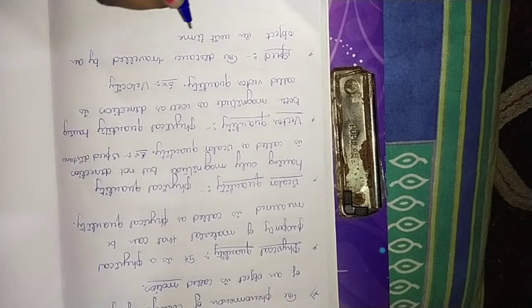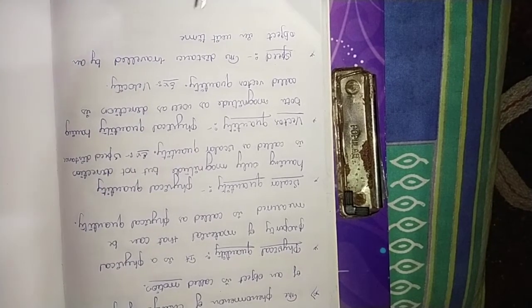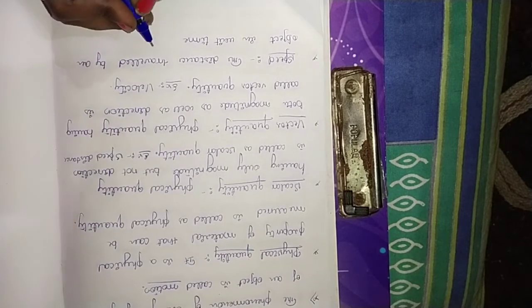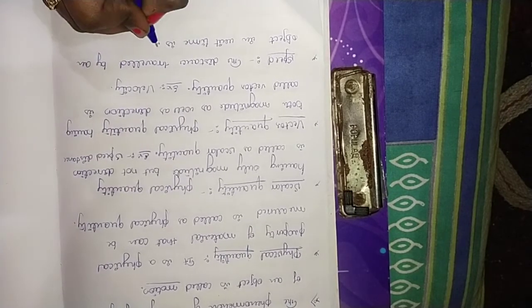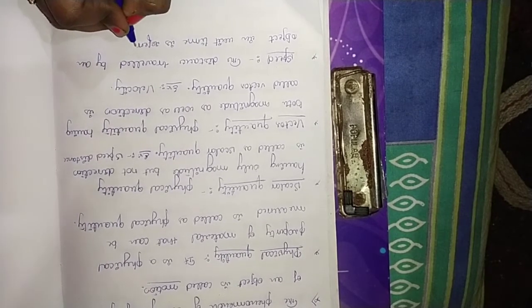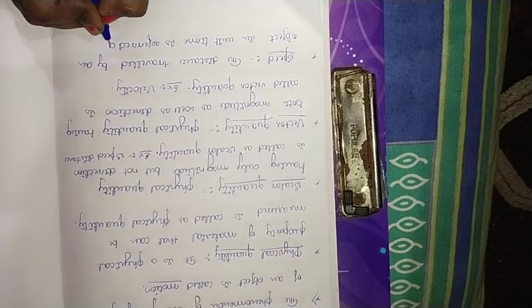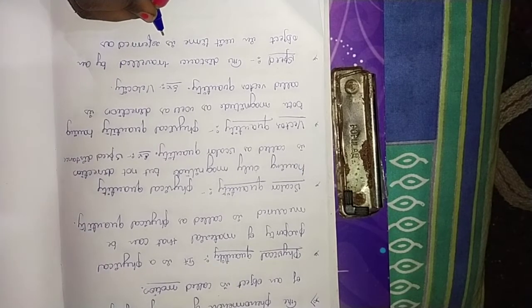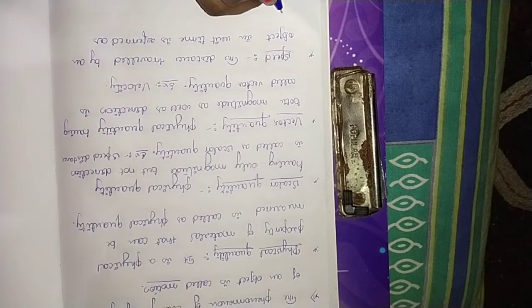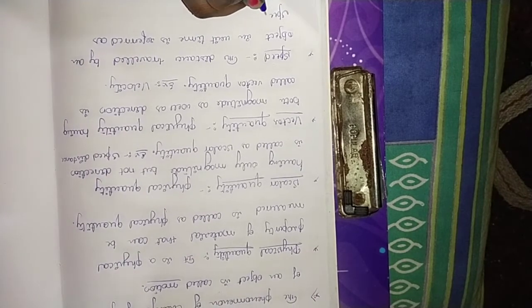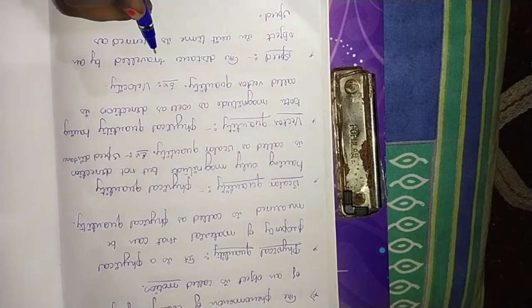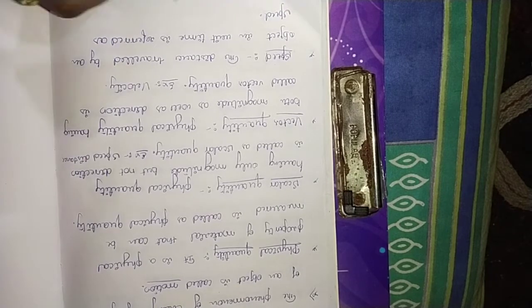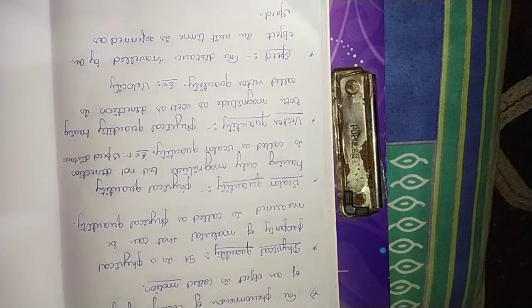The distance traveled by an object in unit time is referred to as speed. Clear?